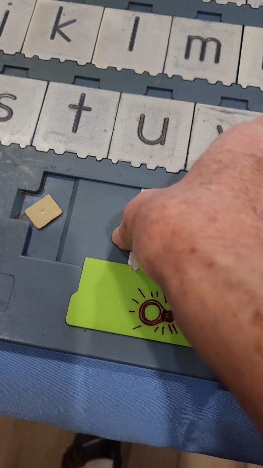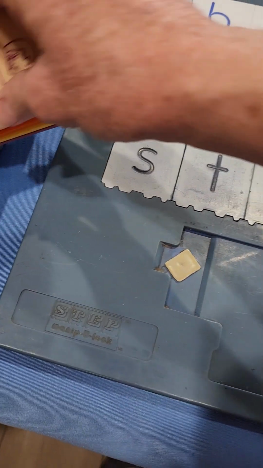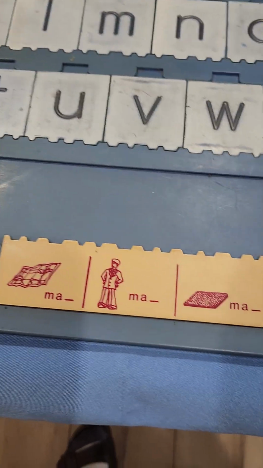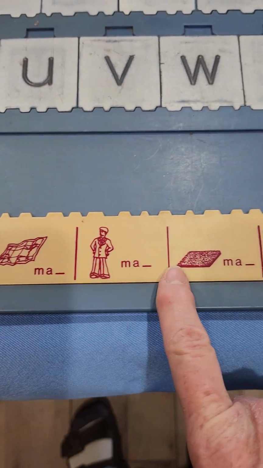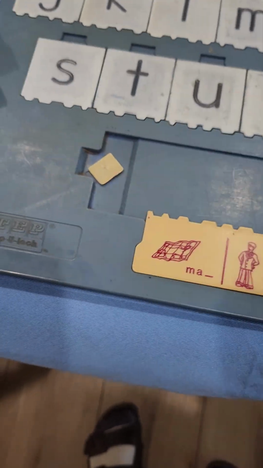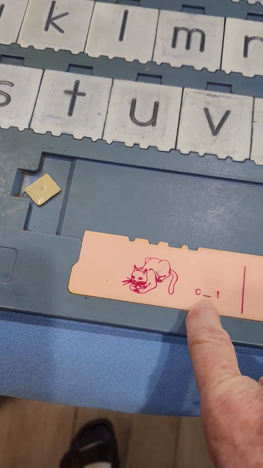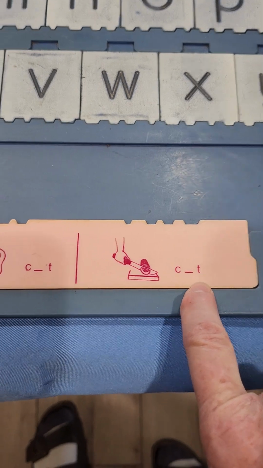They also have a tan set, which is ending sounds. So they're finding map, man, mat, mad. So you're just finding the letters that go with those. And then we've got the pink set, which is vowel sounds, medial vowel, short vowel sounds, cat and cut.